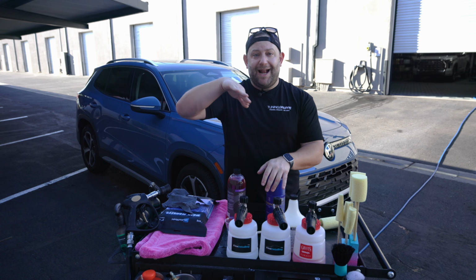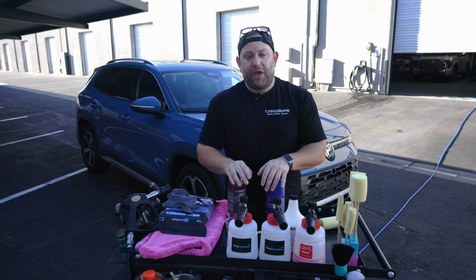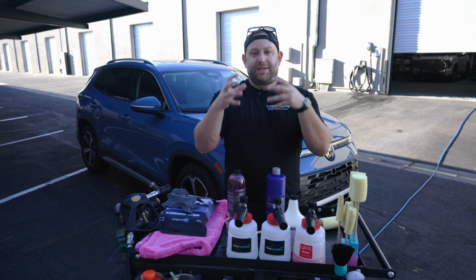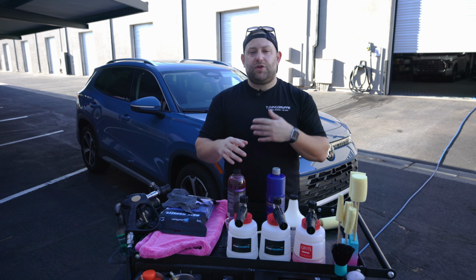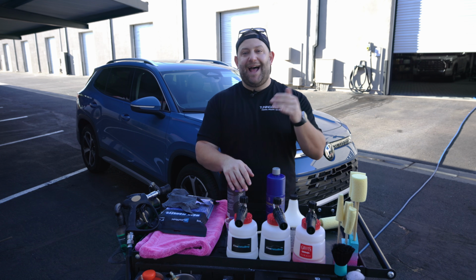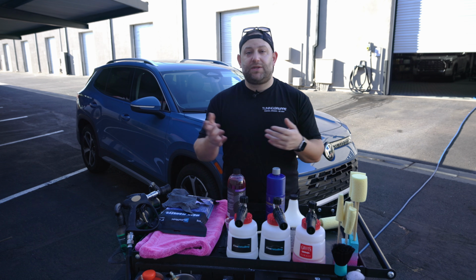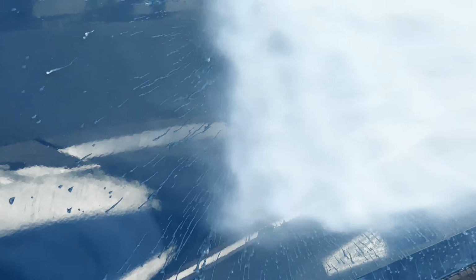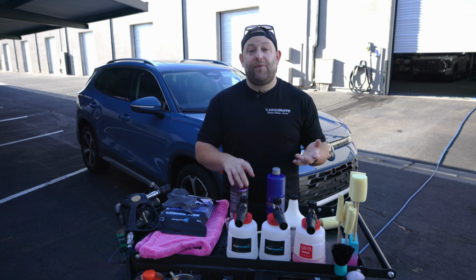Paint is porous, right? It has peaks and valleys. Even if we've ceramic coated a car or not, minerals can build up from your water, whether you have hard water or soft water, it doesn't matter, they're still minerals. And that can affect the performance of your hydrophobics, which everyone loves, right? You love the beads. So the best way to maintain that is to do your acid wash relatively regularly.